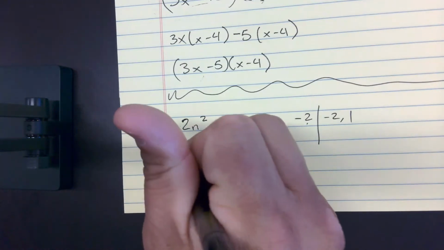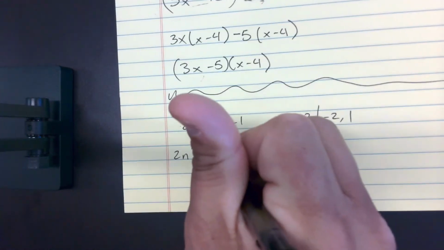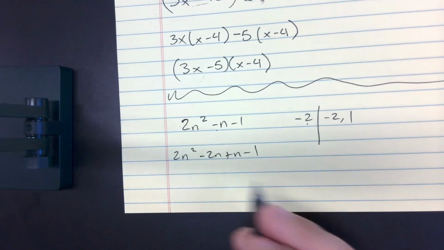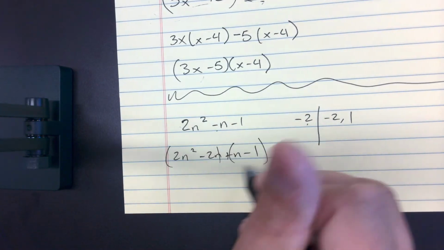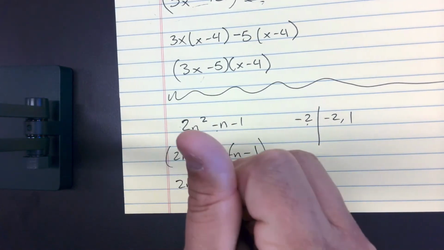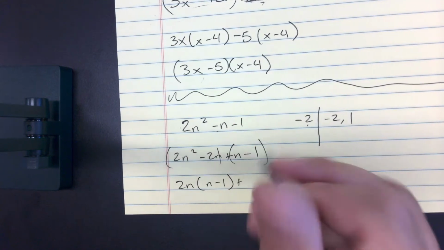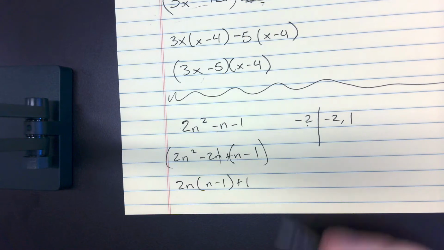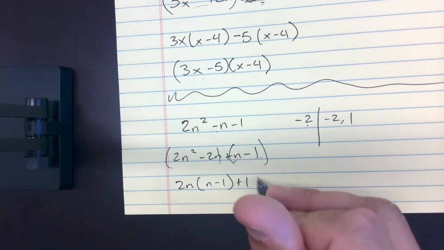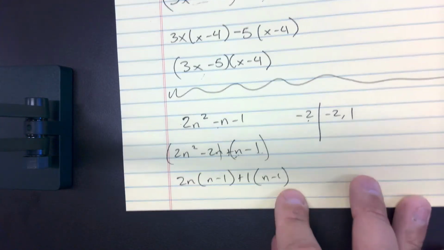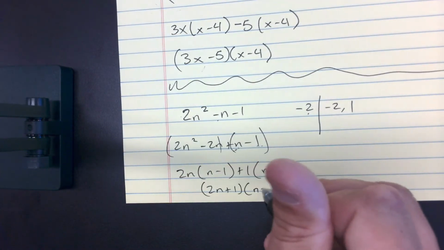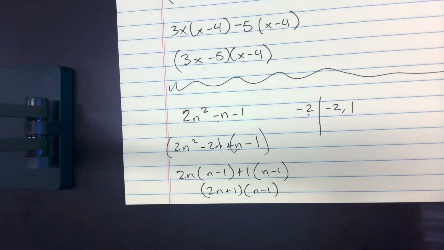So we have 2n squared minus 2n plus n minus 1. We split and we factor, which gives us 2n and minus 1. If nothing can be factored out, a 1 always can. So we're left with n minus 1. So 2n plus 1 and n minus 1 would be your solution.